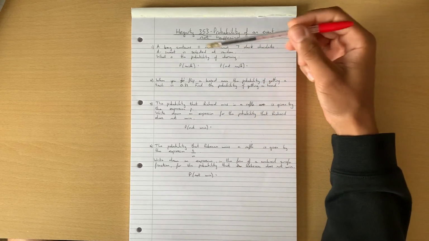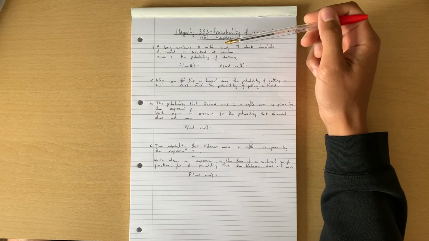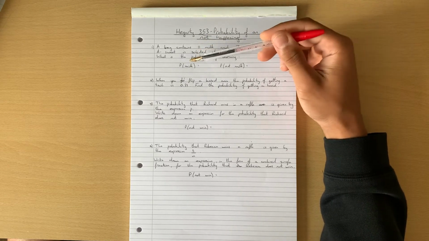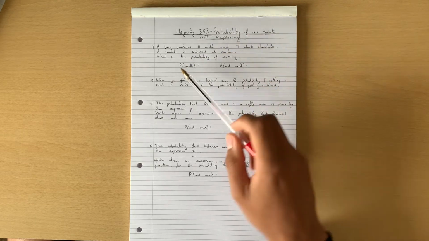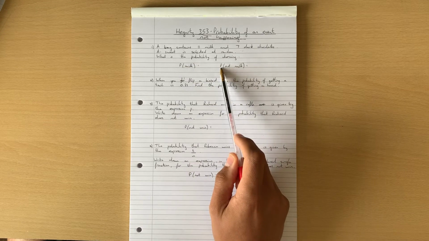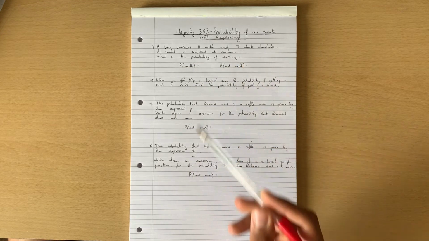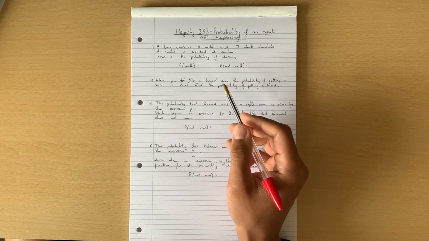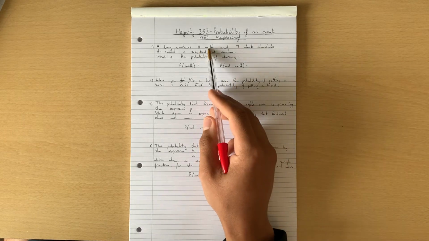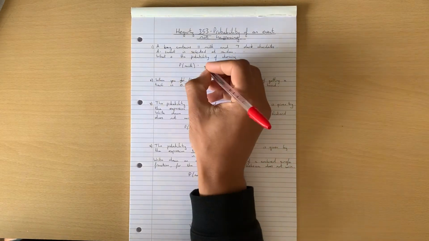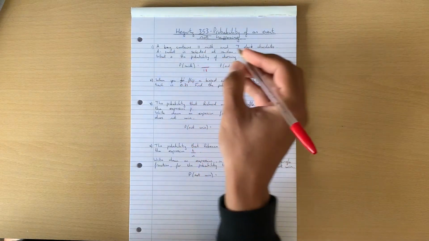So the first one: a bag contains 11 milk and 7 dark chocolates. A sweet is selected at random. What is the probability of choosing milk, and of choosing not milk? The first thing we need to know is how many chocolates there are in total. We've got 11 milk and 7 dark, so 11 plus 7 is 18. So both these probabilities are going to be out of 18.